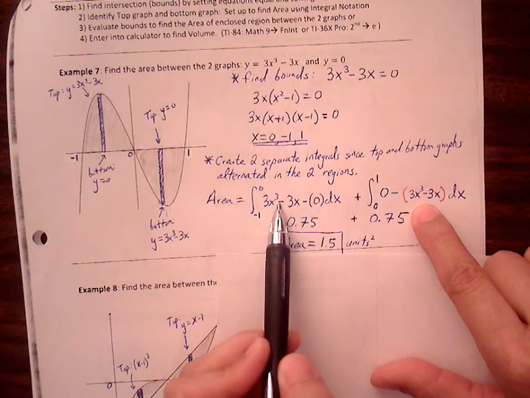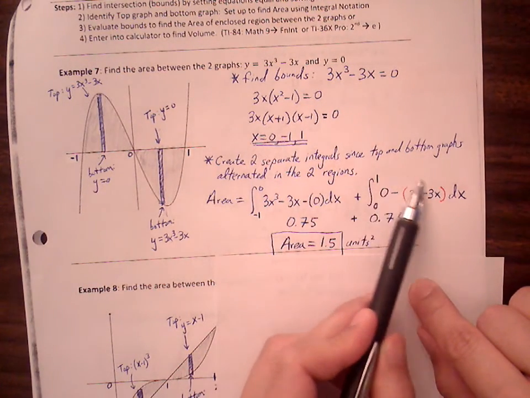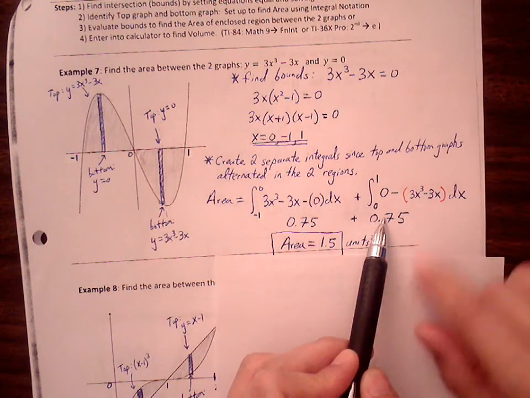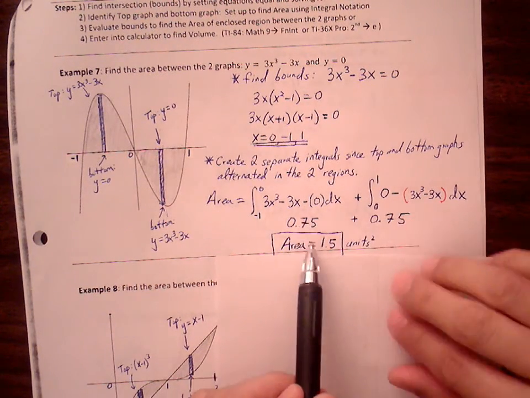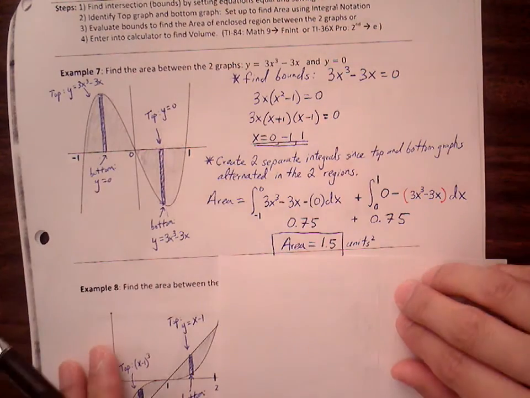This definite integral will produce 0.75. The second integral will give us the area of the region on the right, which is 0.75 as well. We add those two together, we get 1.5. So these two areas added together, 1.5 square units.